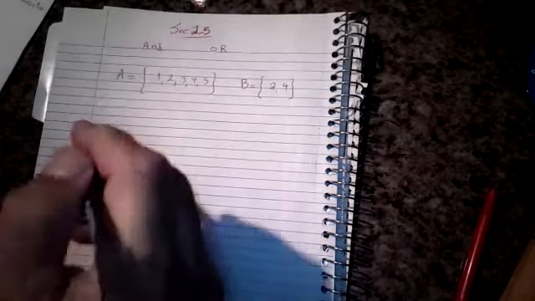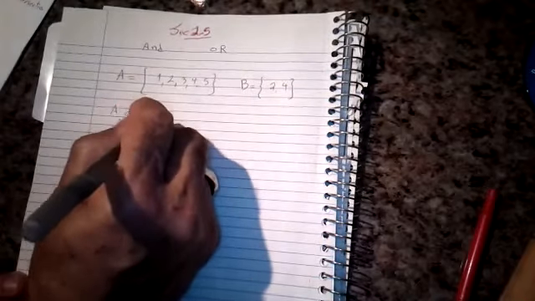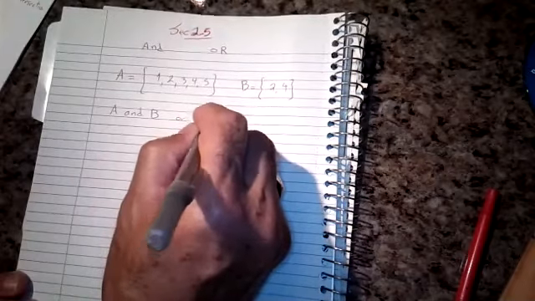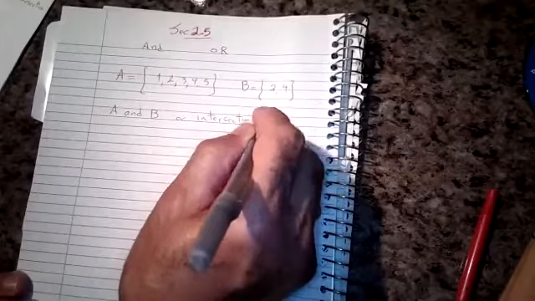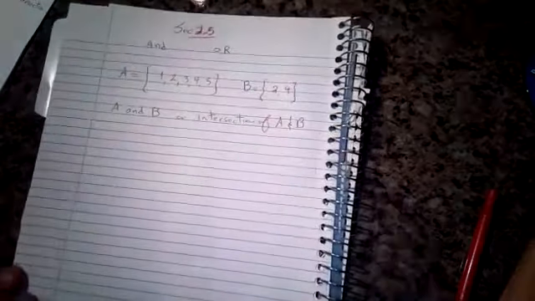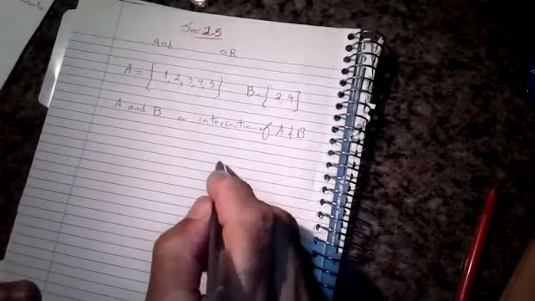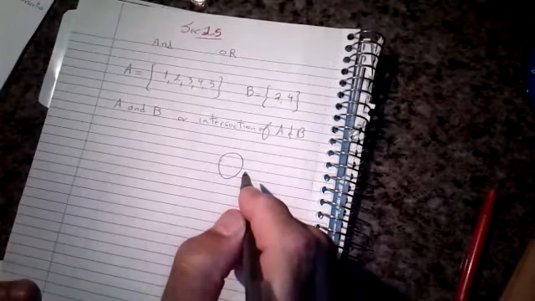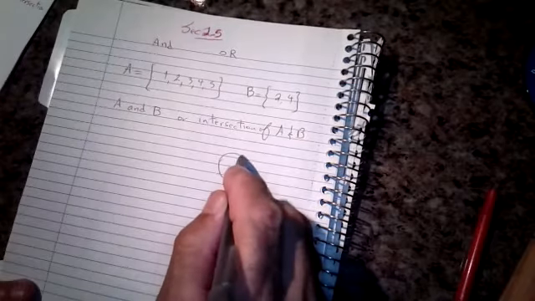Now, what is A and B? Or they call it the intersection of A and B. Intersection of A and B is when you overlap these two. What do they have in common? They both have 2 and 4 in common.